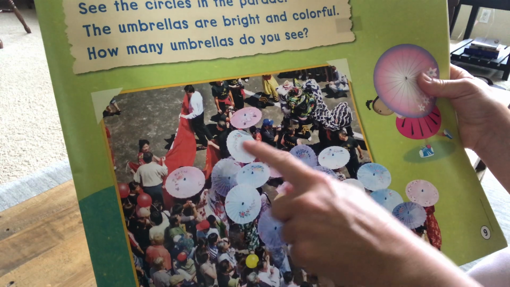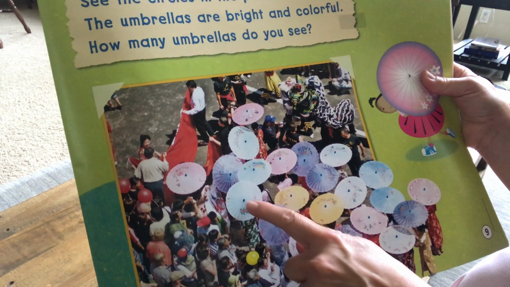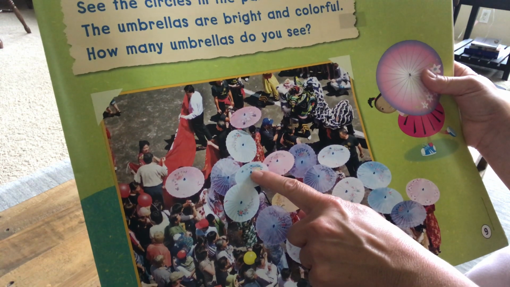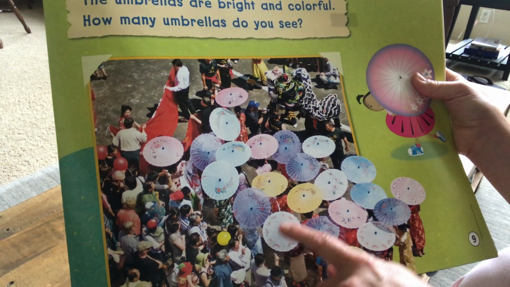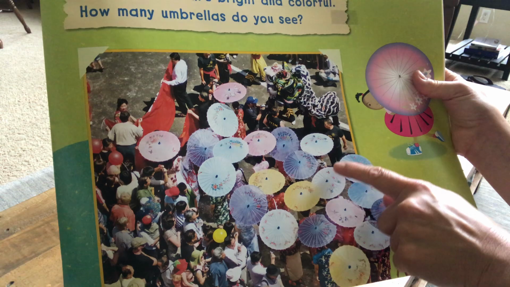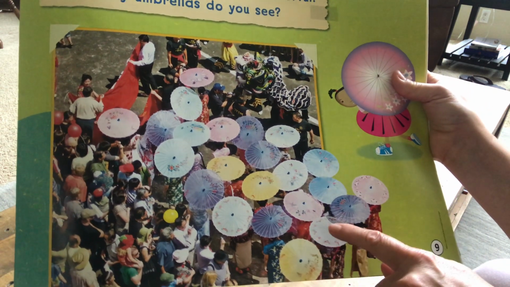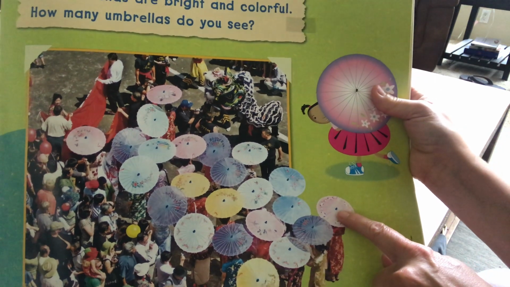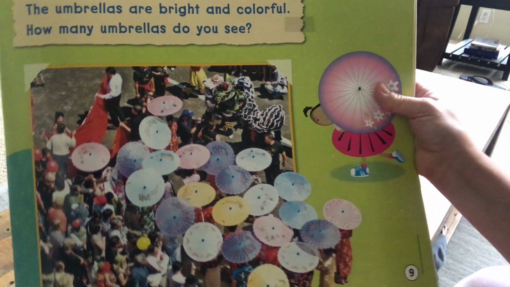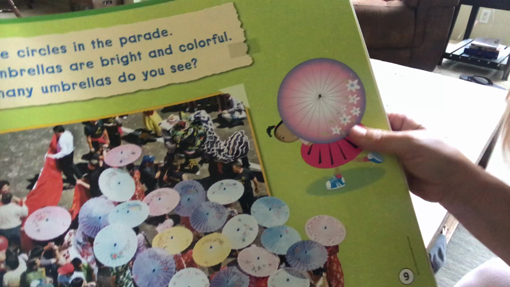1, 2, 3, 4, 5, 6, 7, 8, 9, 10, 11, 12, 13, 14, 15, 16, 17, 18, 19, 20, 21, 22, 23, plus one more makes 24.